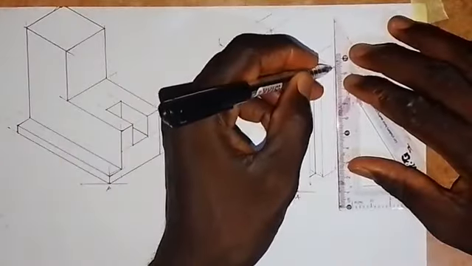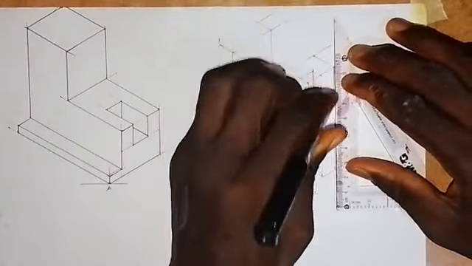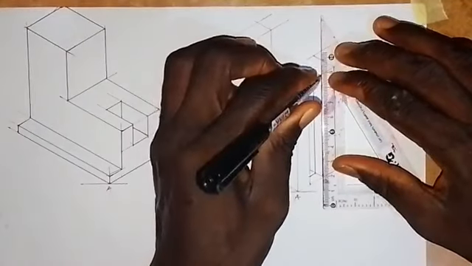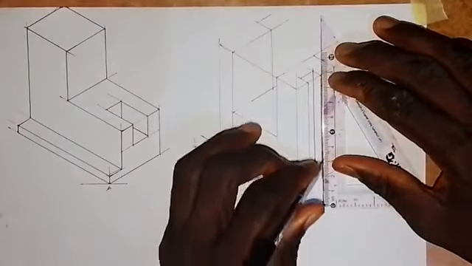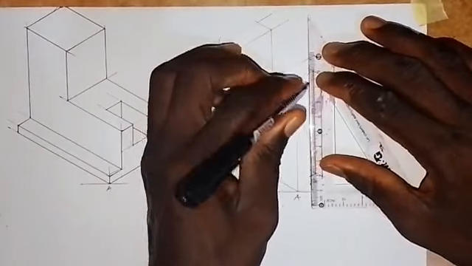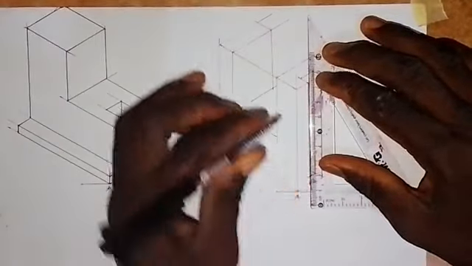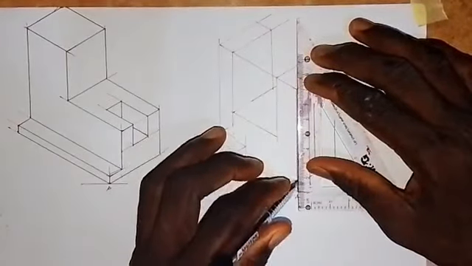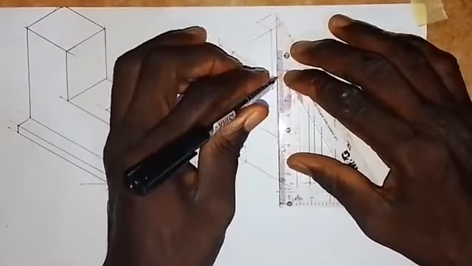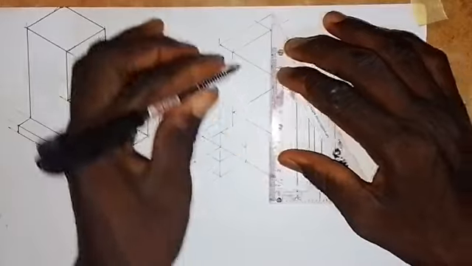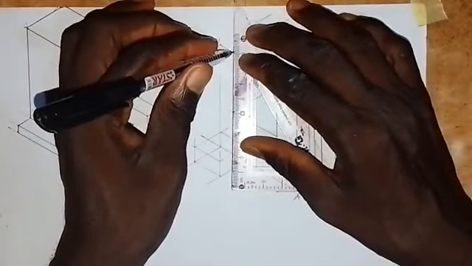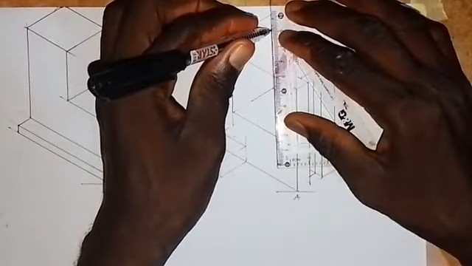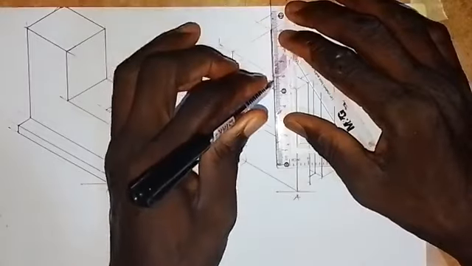So this line will be made a bold line from here to here, and then this vertical line too, make it a bold line from here to here, and then this line, make it visible from here to here, and then this line, make it bold from here to here. Okay, so here also make this line a thick line from here to here, and this line, make it a thick line from here to here.